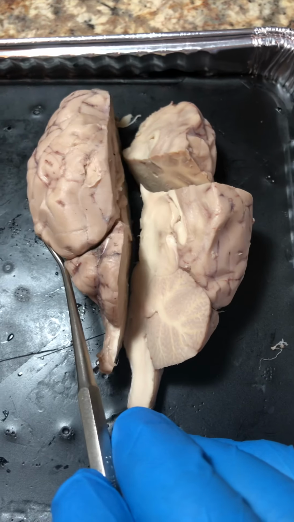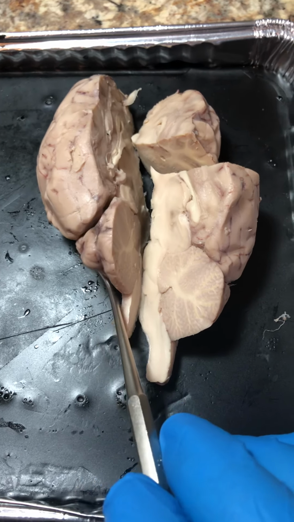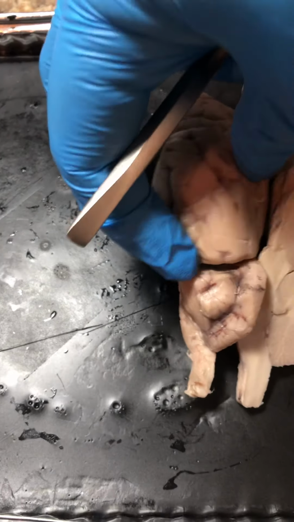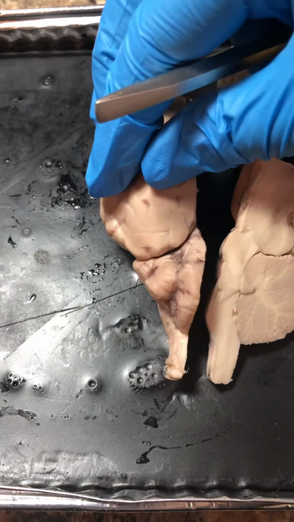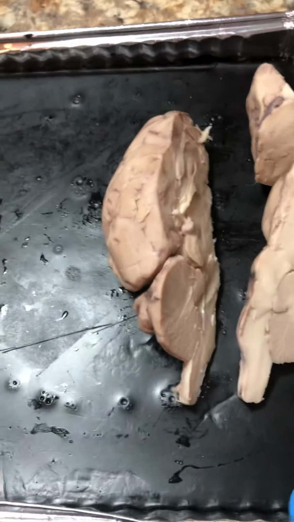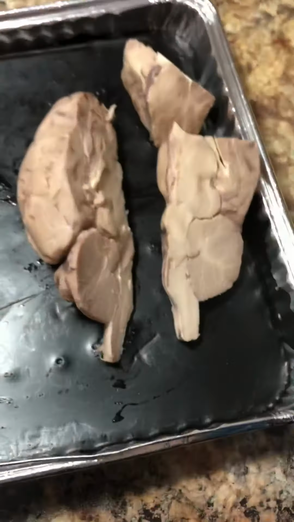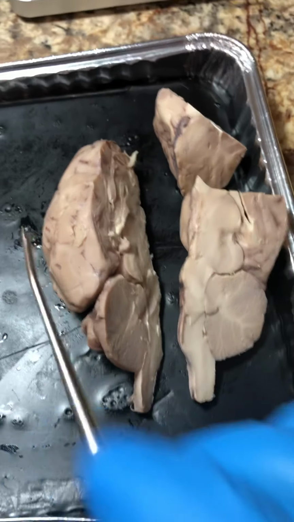The temporal lobe receives and processes auditory sensation, and dorsal to that we have the occipital lobe, which receives and processes sensations from the eyes. The cerebellum, back here, which I cut through, controls muscle coordination.